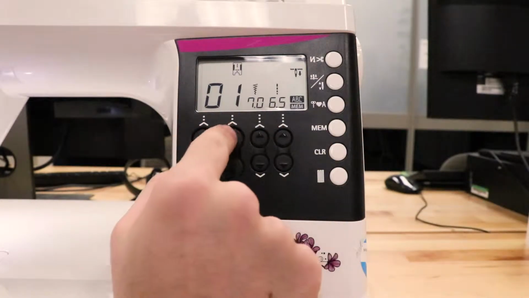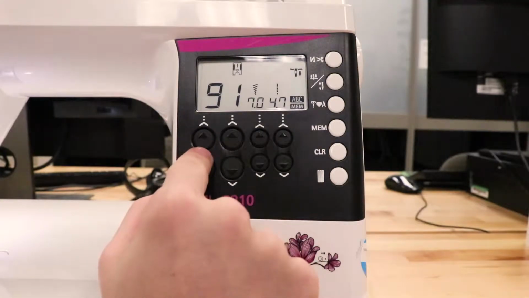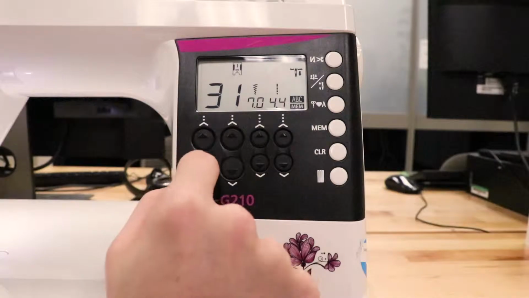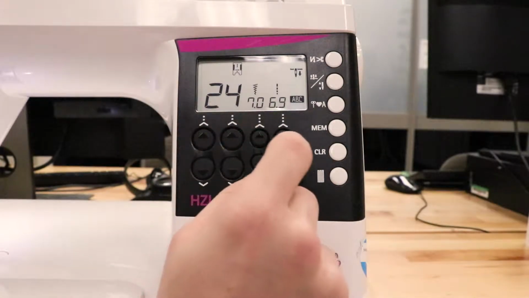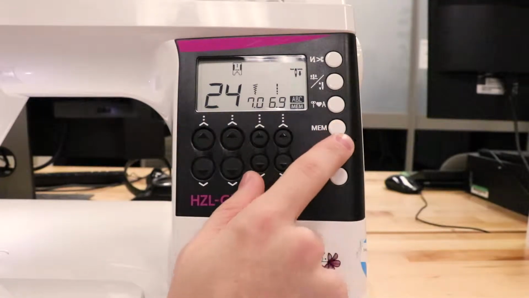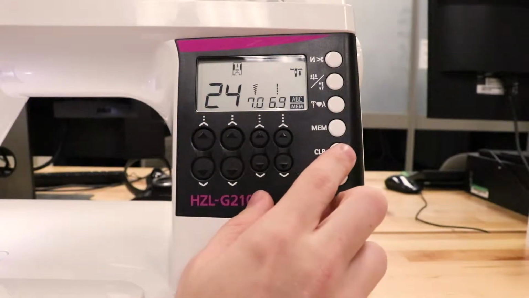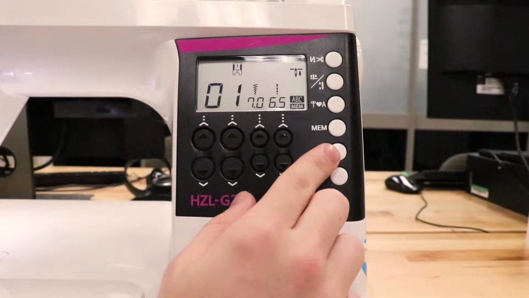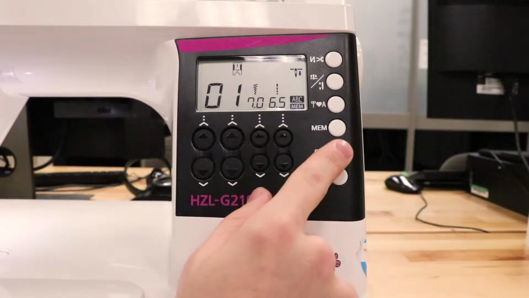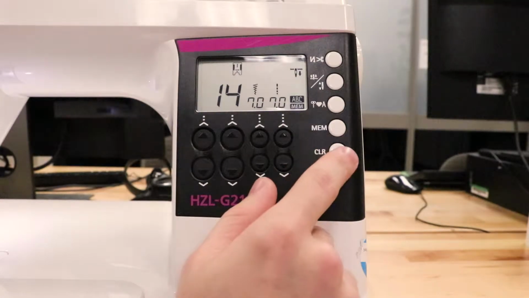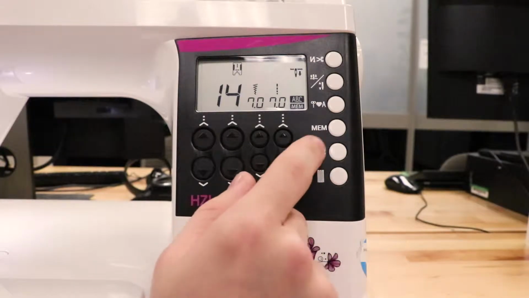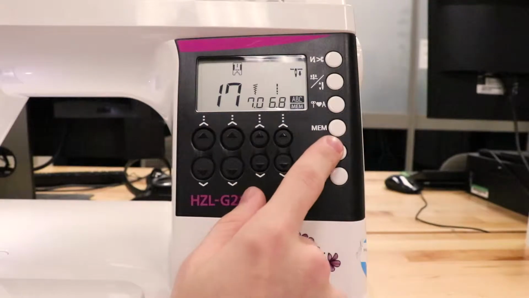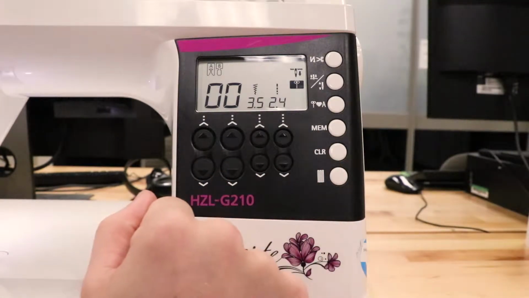Now if you make a mistake and I accidentally choose a Y, which is number 24, press memory, and then I realize that that was wrong, I can go back by pressing clear. So now I'm back to 01, which is B. I can press clear again. So now I'm back to O, which is 14. Press clear again. Now I'm back to R, which is 17. And just press clear to get rid of everything.